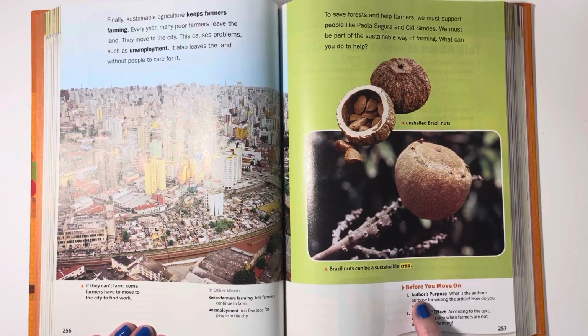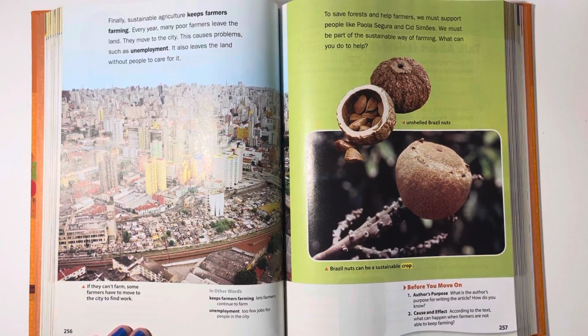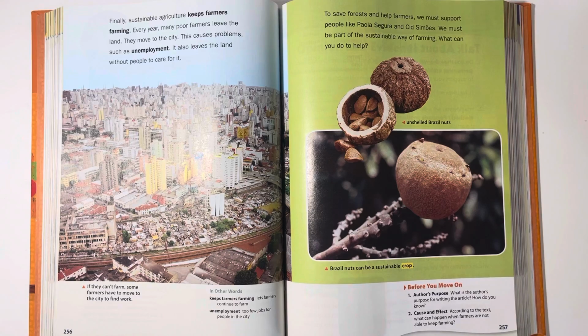So down here, you're going to answer 2 more questions. Author's purpose. What is the author's purpose for writing the article? We talked about it. What's his purpose? Persuade, inform, or entertain. How do you know? If you think it's entertain, how do you know? If you think it's to inform us, how do you know? If you think it was to persuade us, how do you know? Answer the question.